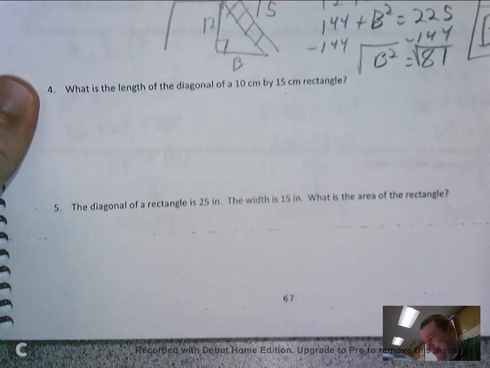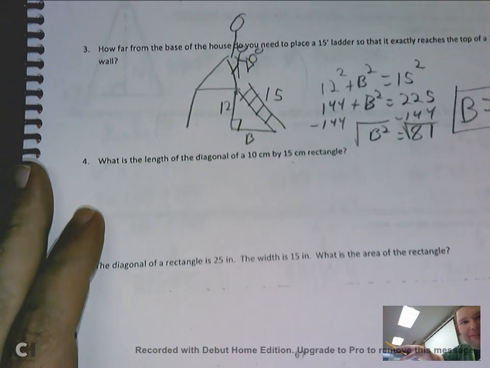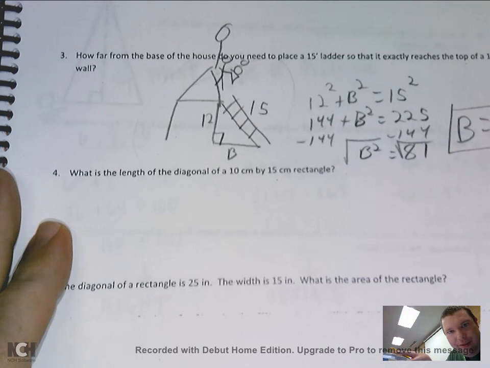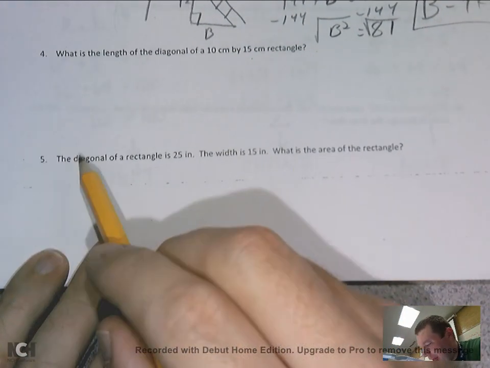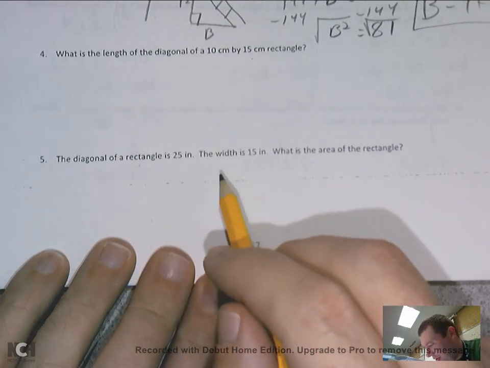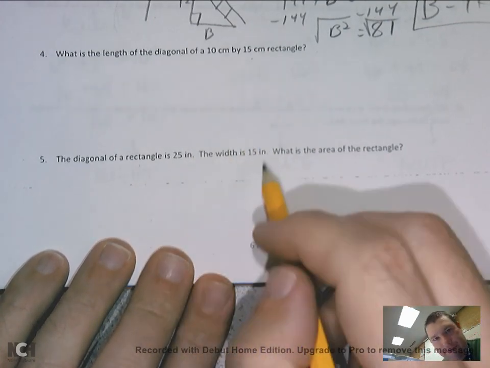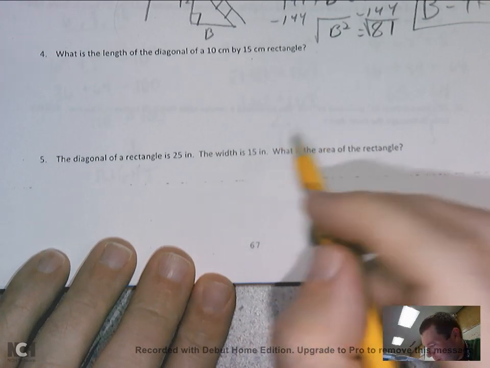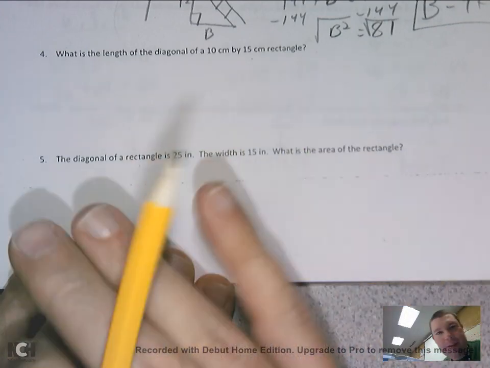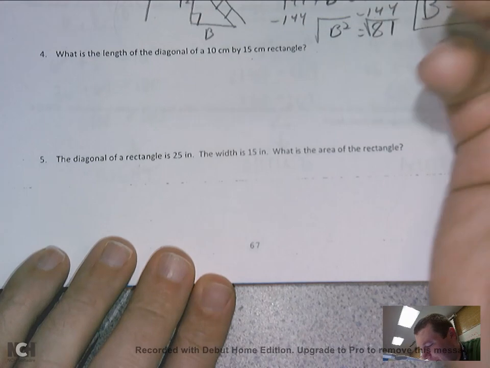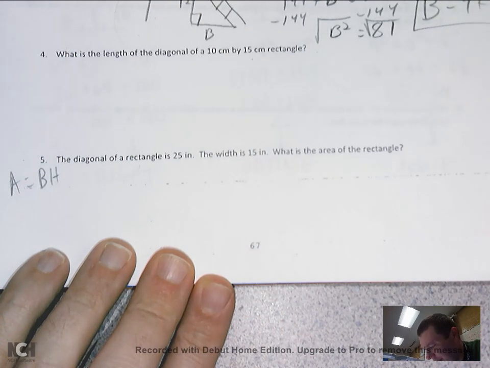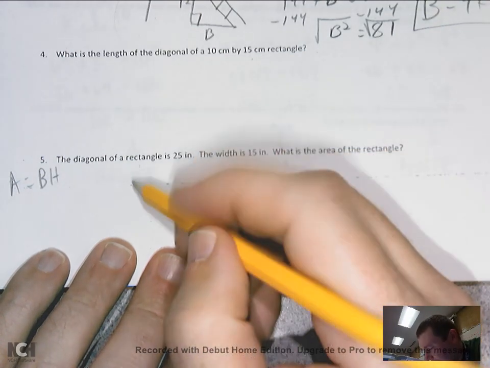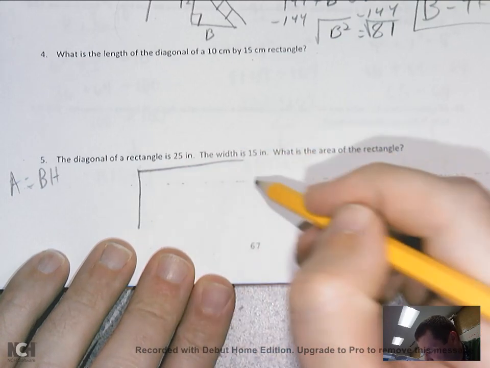Okay, let's look at another example. So, let me readjust my document camera here. Okay, so this one. The diagonal of a rectangle is 25 inches. The width is 15 inches. What is the area of the rectangle? So, again, area of a rectangle, if you don't remember, is just base times height. Whatever, or the width times height, basically. So let's figure this out.